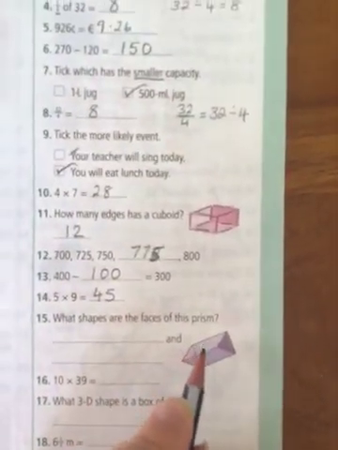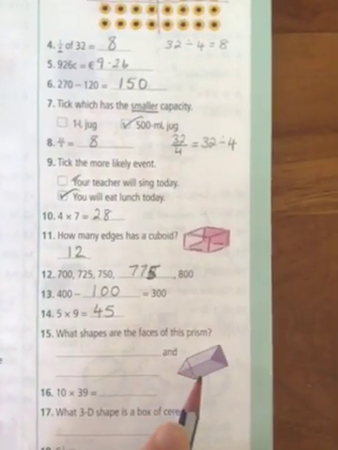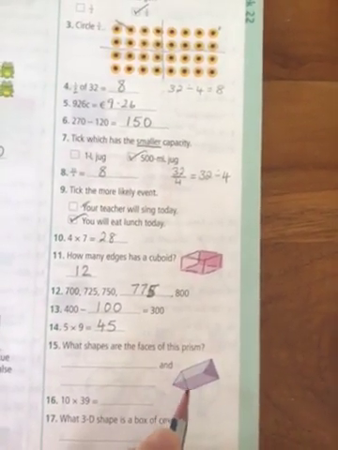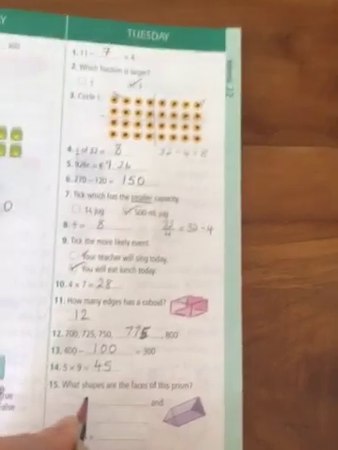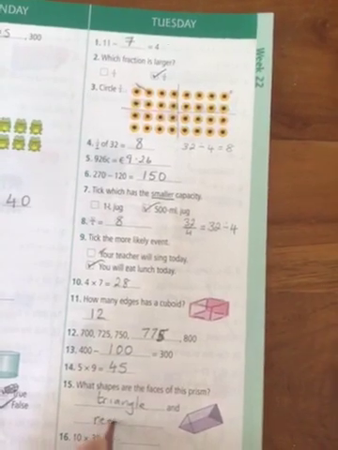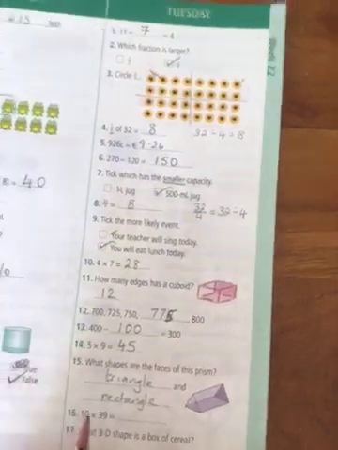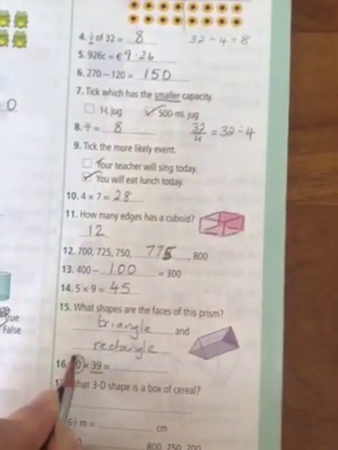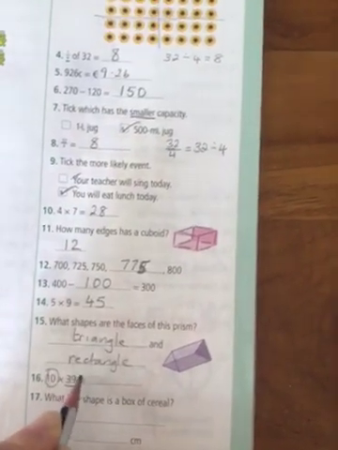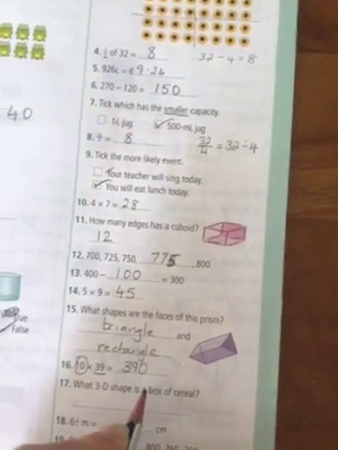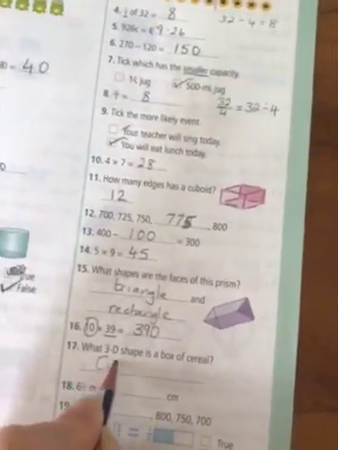What shapes are the faces of this prism? So a triangular prism is like a Toblerone bar or a tent. So on either end we have 2 triangles. So one shape of the face is a triangle. And then the sides are rectangles. So a triangle and rectangle. 10 times 39. Now we learned when you multiply a number by 10, all you have to do is add a 0 to the other number. So the other number is 39, add a 0, 390. What 3D shape is a box of cereal? It is a cuboid.